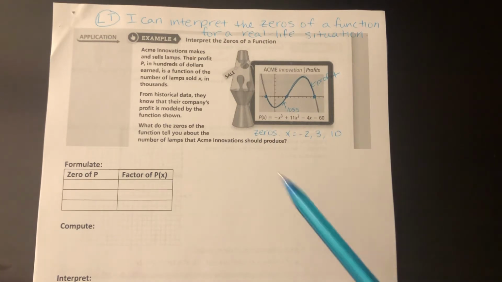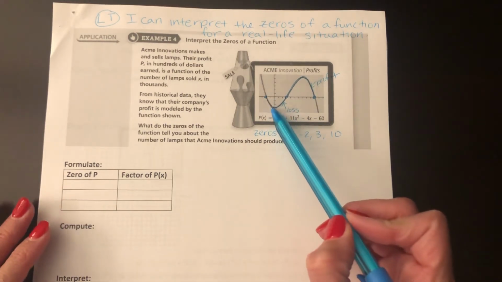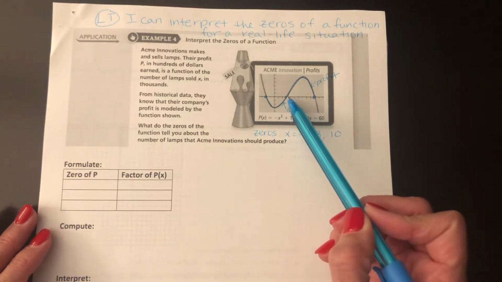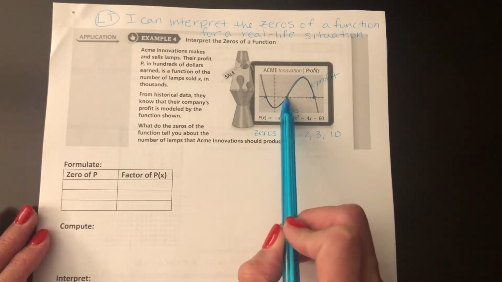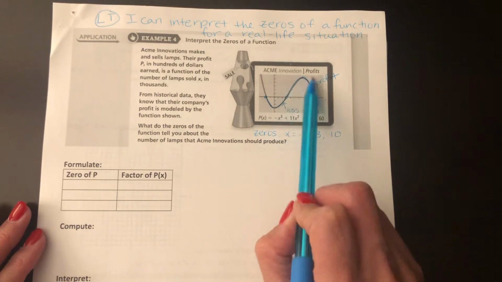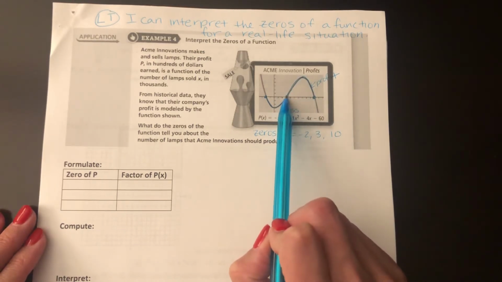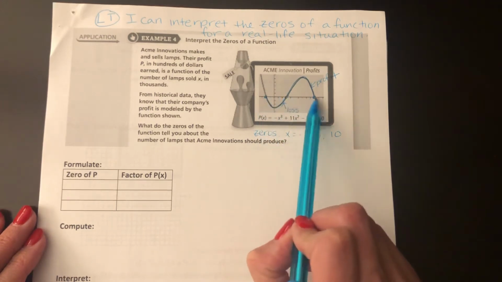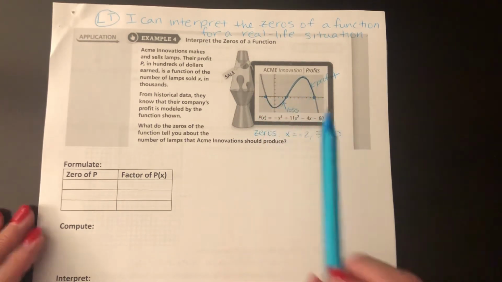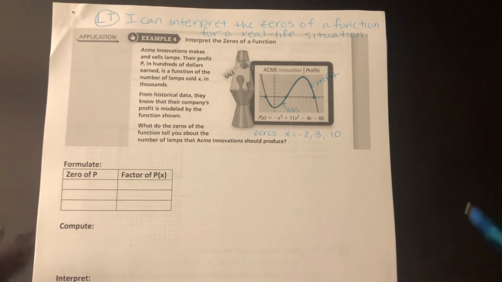Well, if you look at the graph, all of this is loss, and then it hits here at 3, and it turns into profit. So this is telling me that this 3 is a break-even point. These zeros are when they break even. They're not losing money, but they're not making money either.